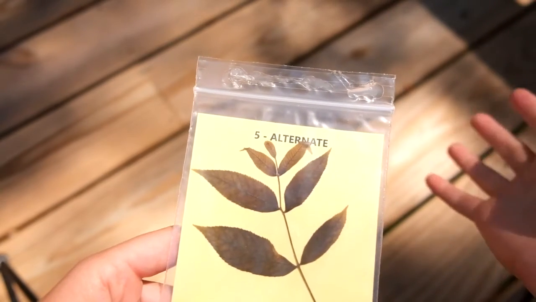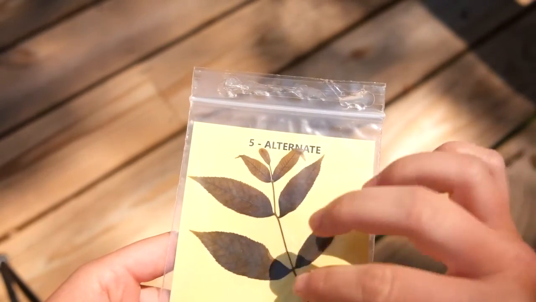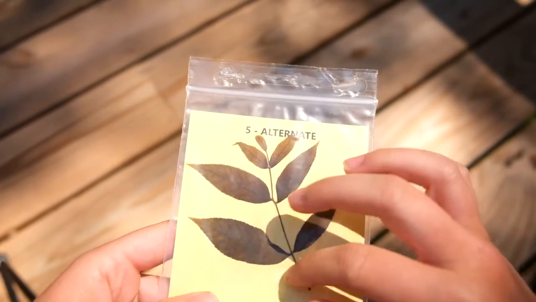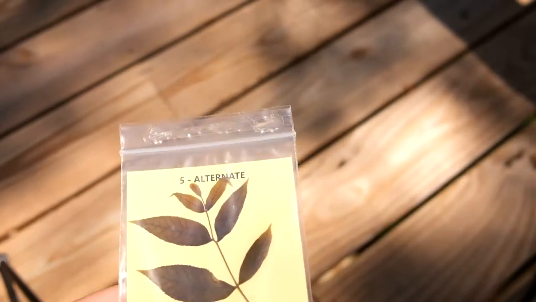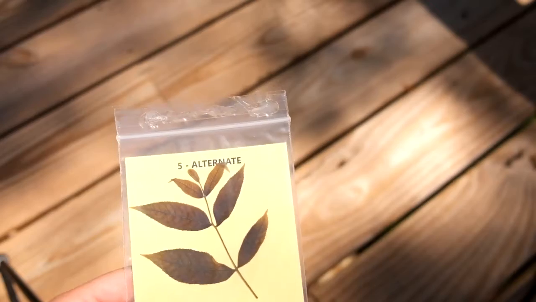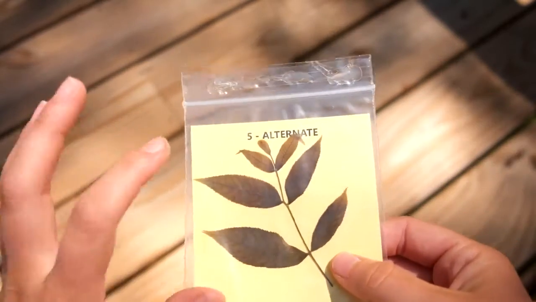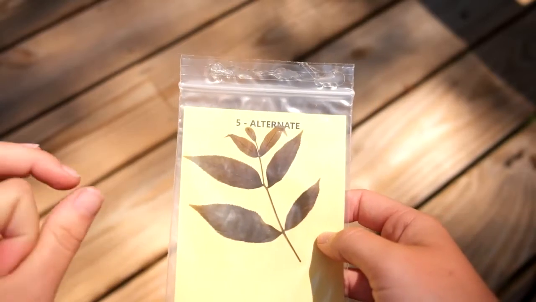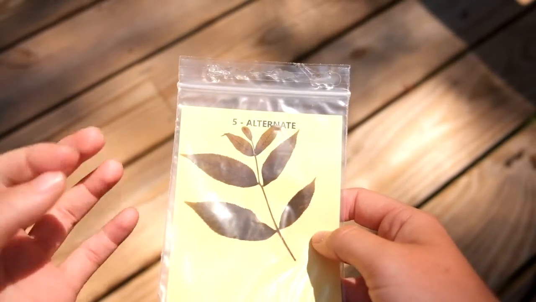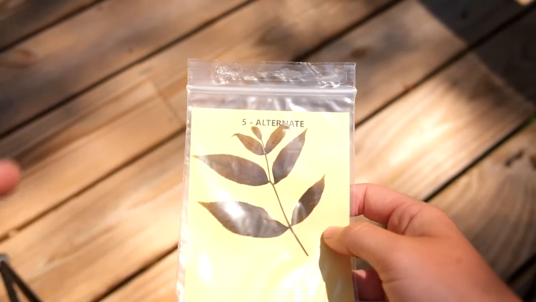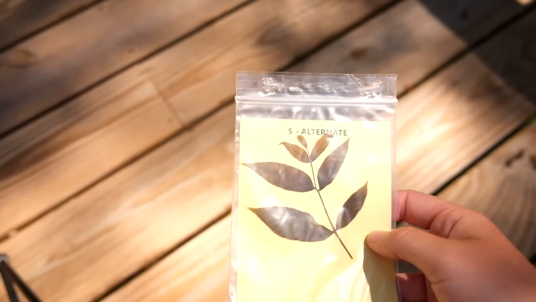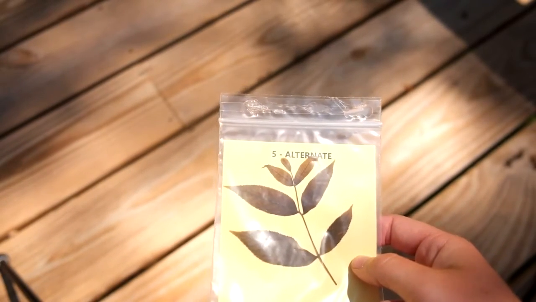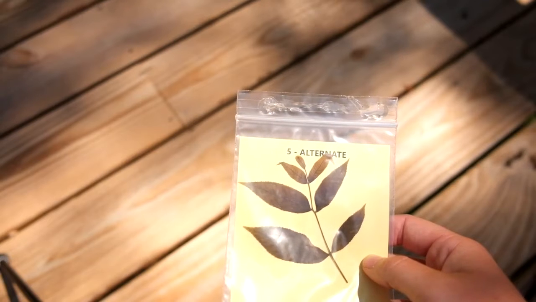So it's compound but alternate. The center of the stick is pretty pithy. Pithy actually means that the pith is part of what is in the stem or the twig. So it's tissue in the stems of the plants, and they store and transport a lot of nutrients to get nutrients to the leaves and down from the roots as well.